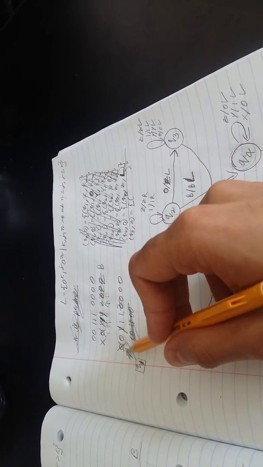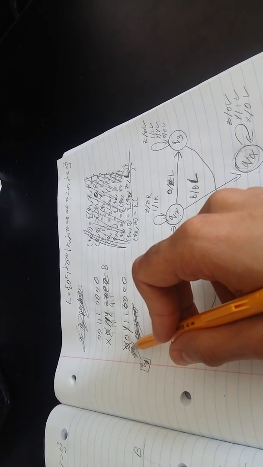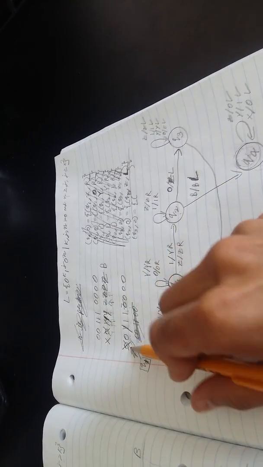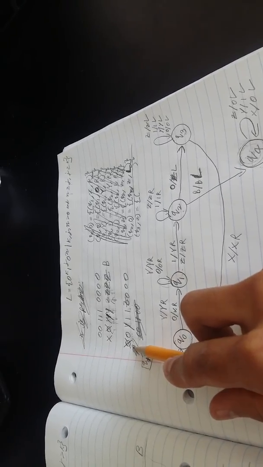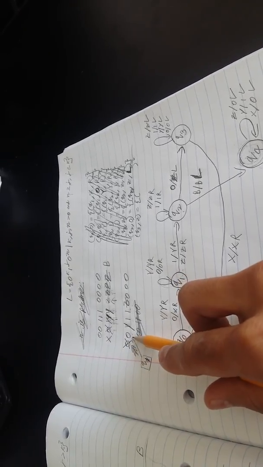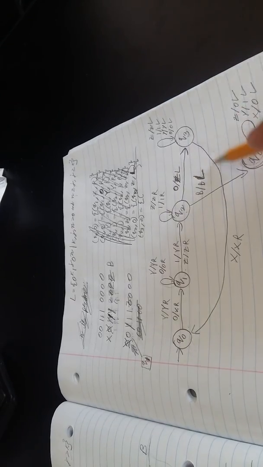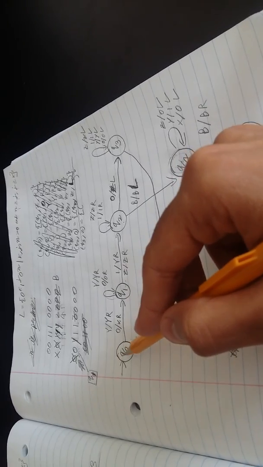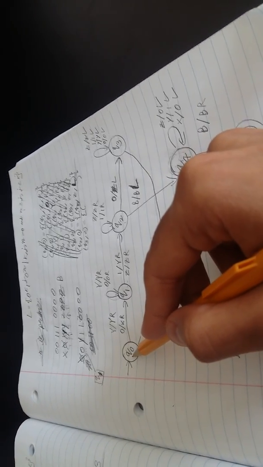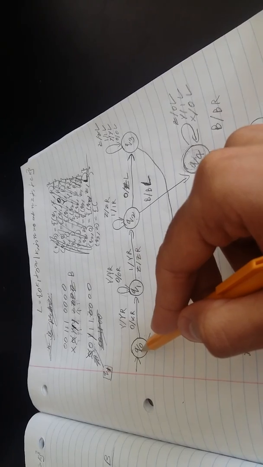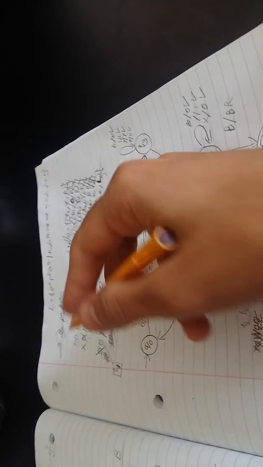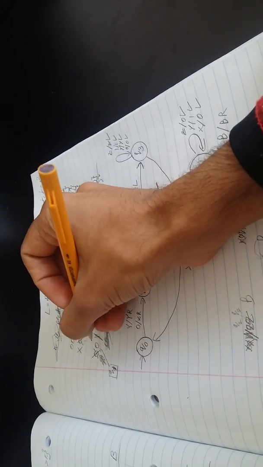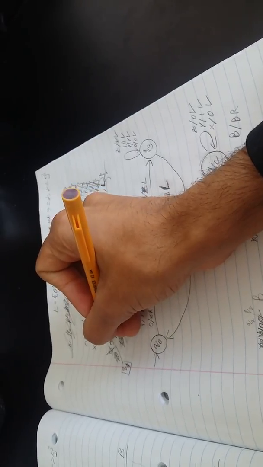So if q3 reads x, we're moving right and we go back from q3 to q0. And if q0 reads another 0, we repeat the same procedure again.